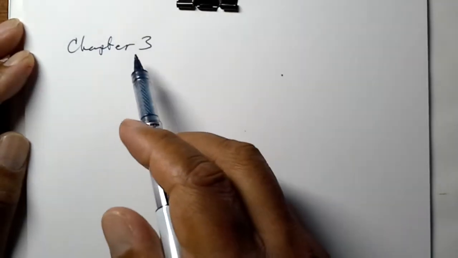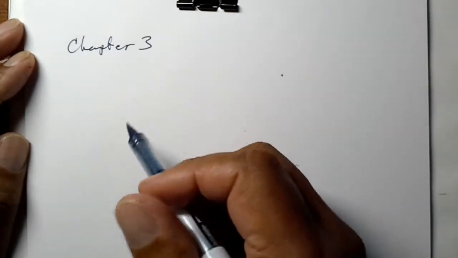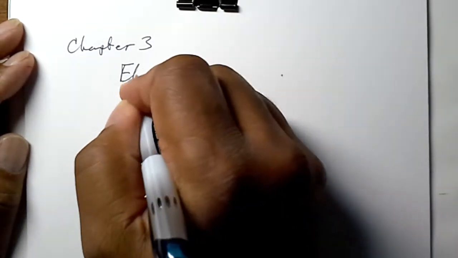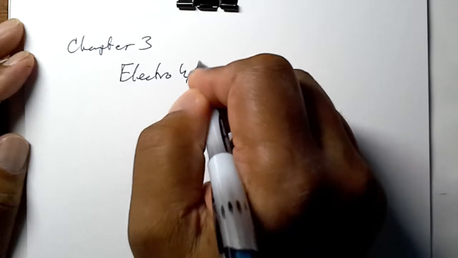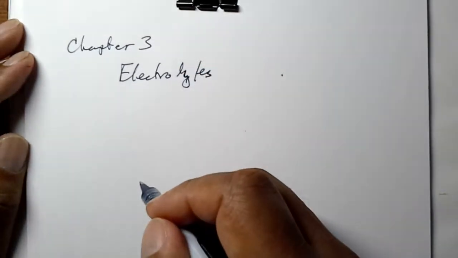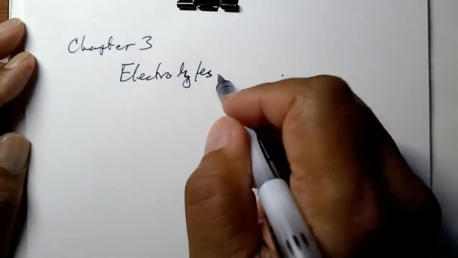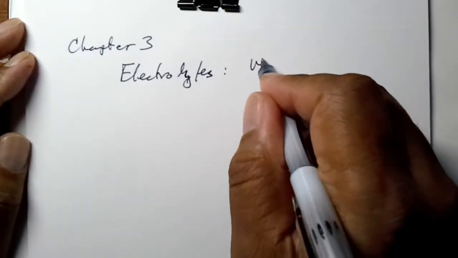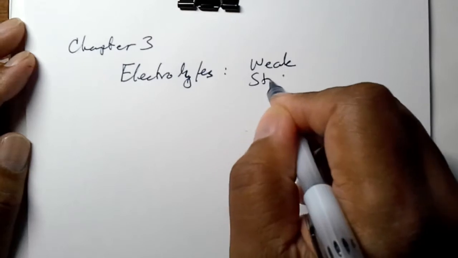We're going to start Chapter 3, and here we'll be talking about electrolytes. Electrolytes come in two varieties. We have weak and we have strong.